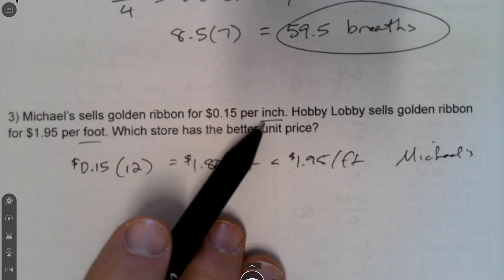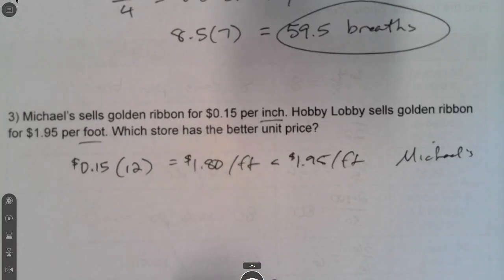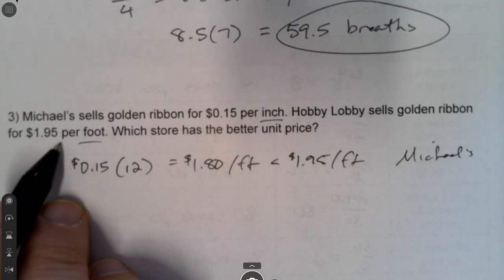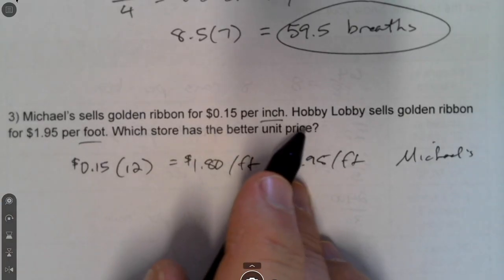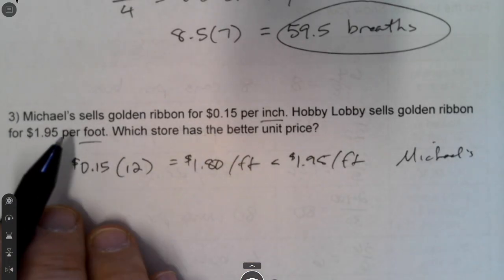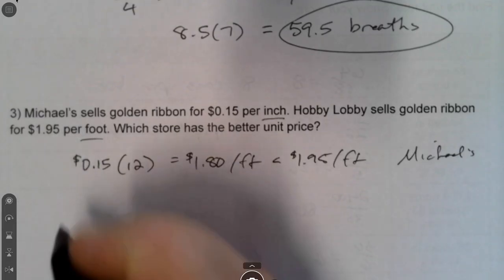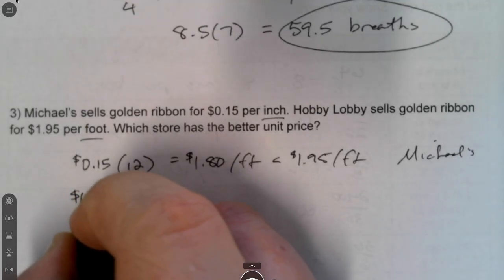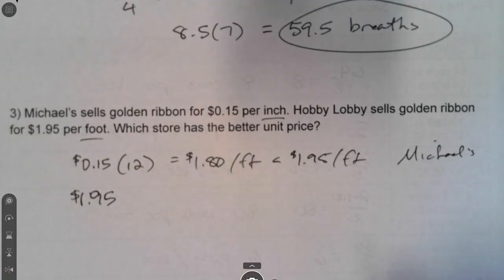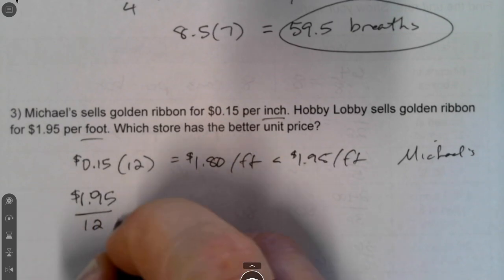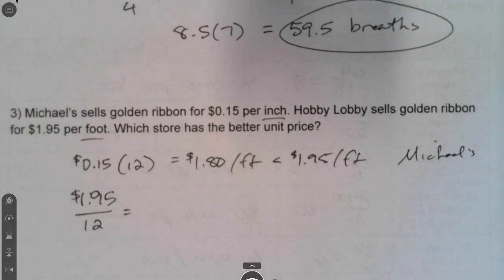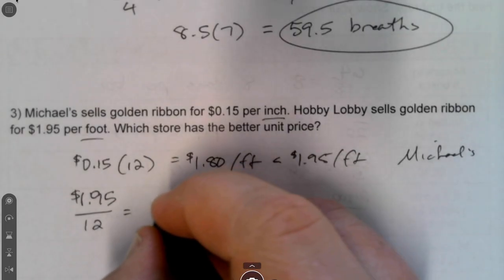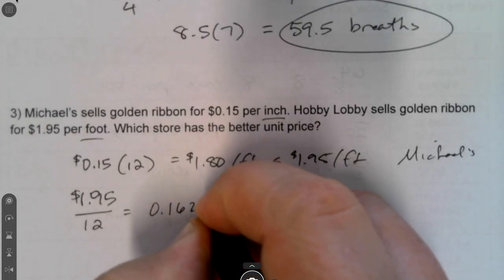So we did it by changing the inches to feet. But you can do the same process by changing the feet to inches. So we'll get the same answer, but we could say, okay, let's look at Hobby Lobby's price. Hobby Lobby charged $1.95 for a foot. So I can divide that by 12 to see what Hobby Lobby is really charging per inch. So $1.95 divided by 12 is 0.1625.